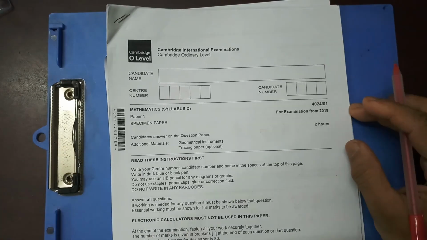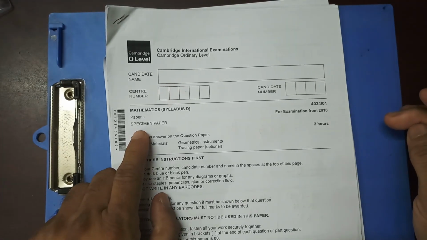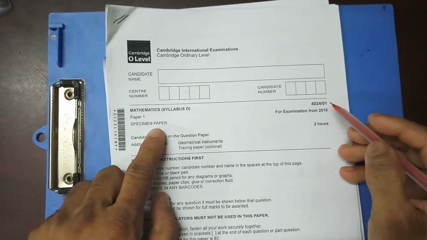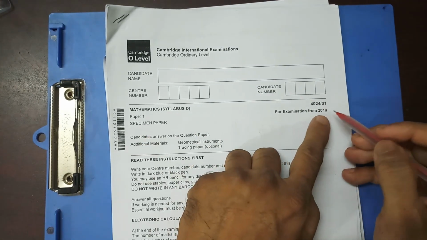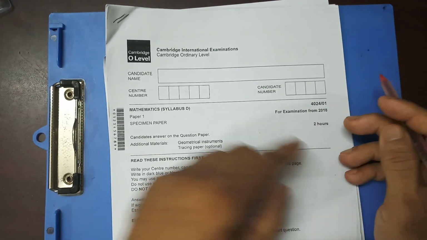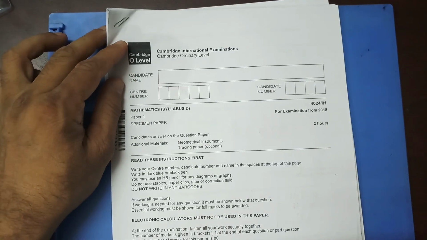Good morning, students. Welcome to the last part of solving the specimen paper, paper 14024 for examination from 2018. Today I'm going to solve from question number 18 and onwards.